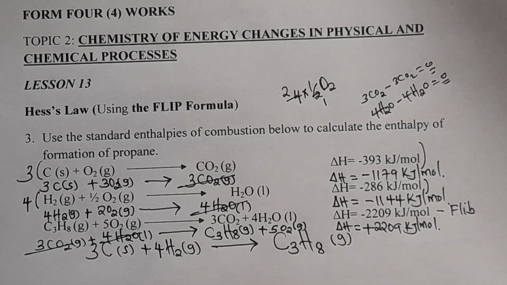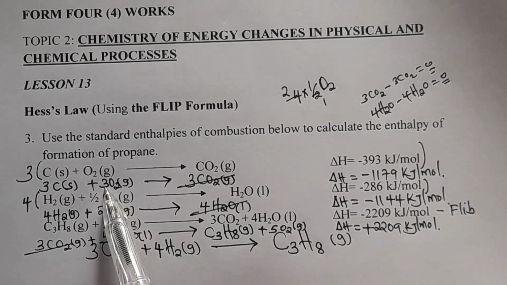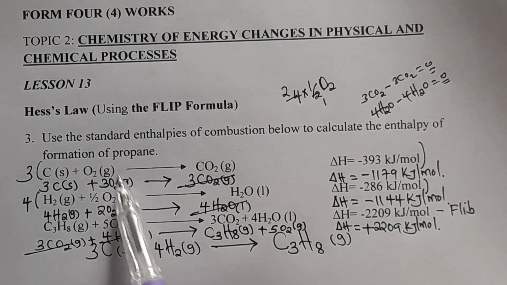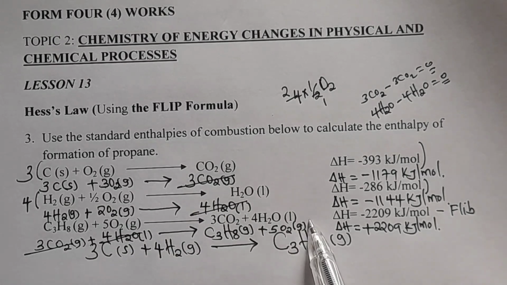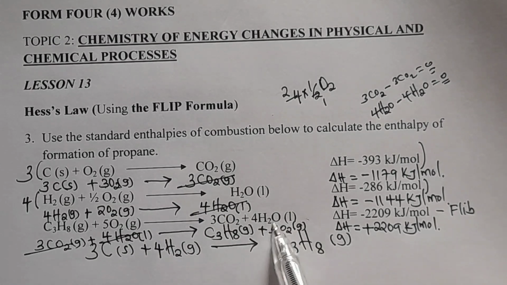Next, we count the number of oxygen that we have on the reactant side. Here I have 3 moles of oxygen gas, and here I have 2 moles of oxygen gas, giving me a total of 5 moles of oxygen gas. On the product side, I have 5 moles of oxygen gas.